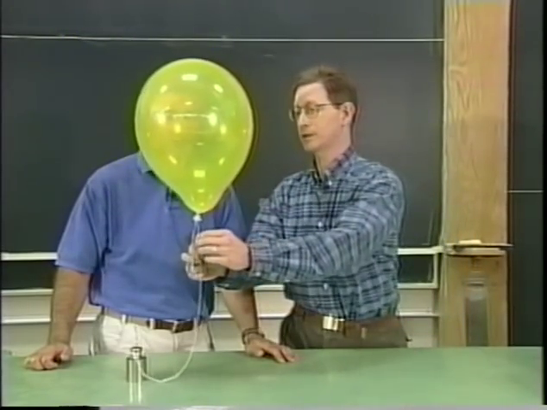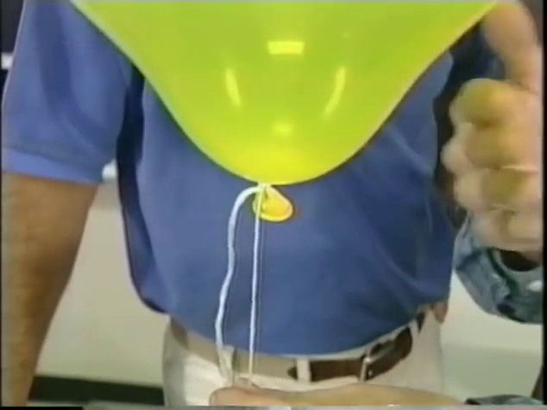Now, the fact that the balloon goes up when we let it go is proof that there's some upward force on the balloon, an upward force greater than the downward pull of gravity, otherwise it wouldn't go up. That upward force is called the buoyant force. There's an upward buoyant force on this balloon because the air pressure on the bottom side of the balloon is a little bit greater than the air pressure on the top side of the balloon.